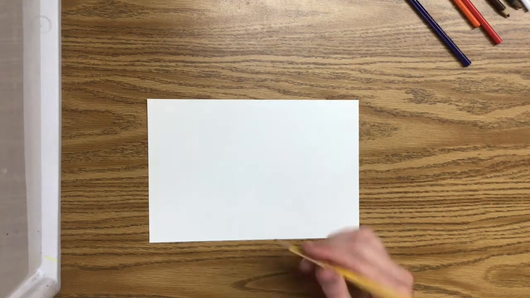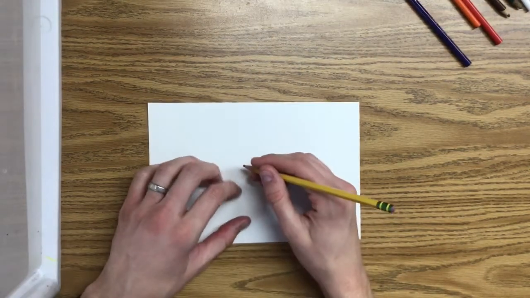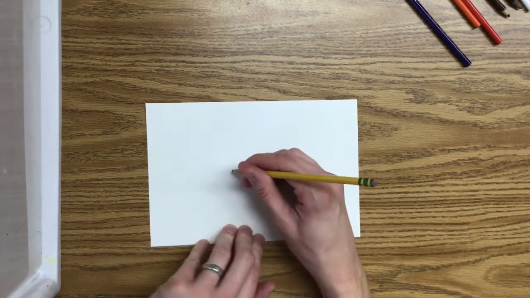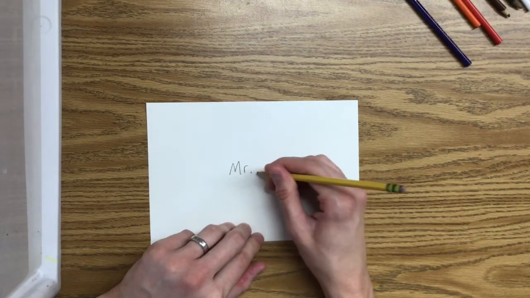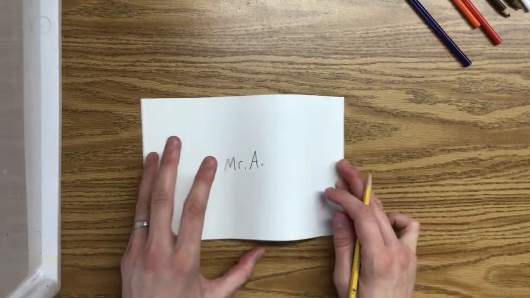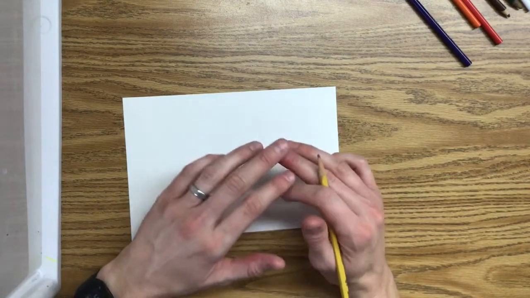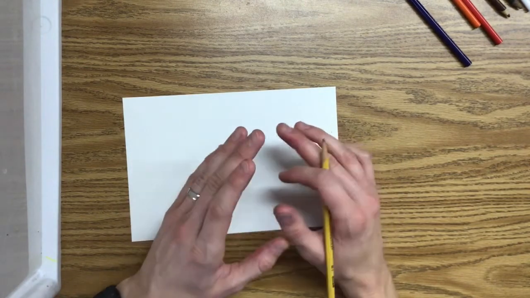So this is a project that we should be able to start and finish in one day. We're going to draw a landscape that has a fall theme to it. So here we go. First thing you're going to do is put your name on the back side. And always do that so people know who it belongs to. There's my name.